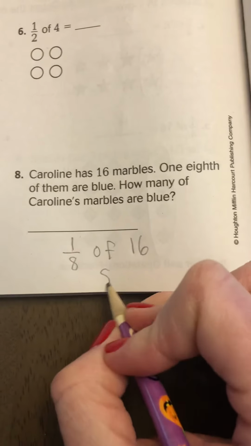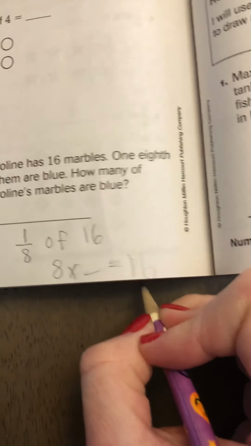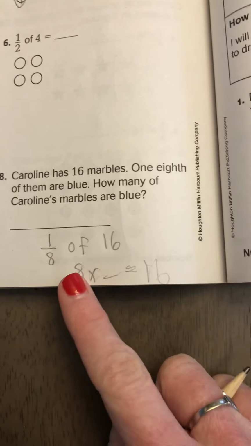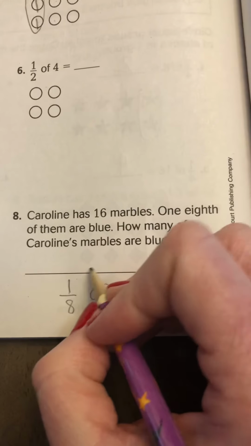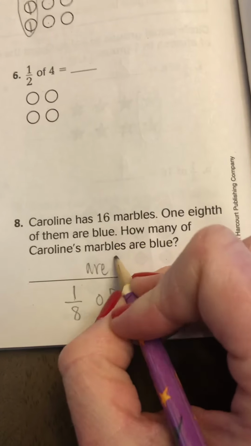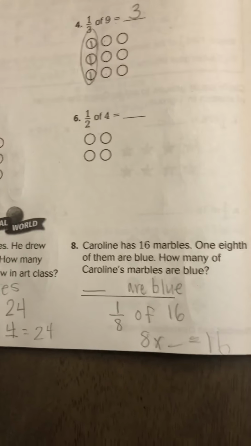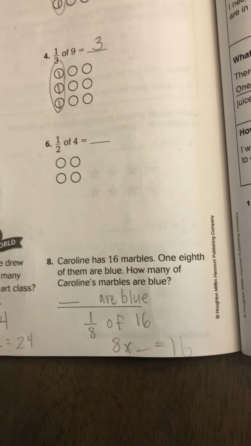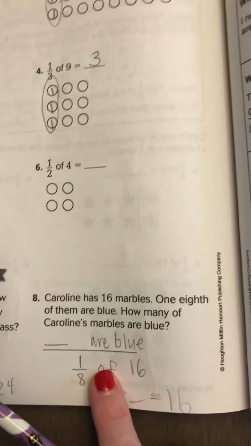We're thinking to ourselves, 8 times what would give me 16? Oops, sorry, I went off the page there. Okay, I'm going to leave that for you to solve as well. Blank are blue. I'm going to have you fill those in, and then I will take a picture and send you guys the answer key for number 5, number 6, and number 8.